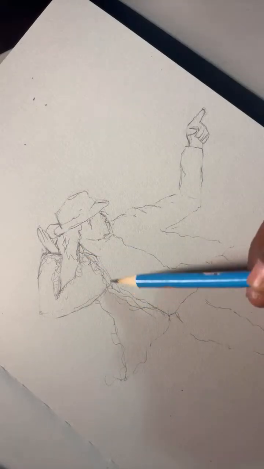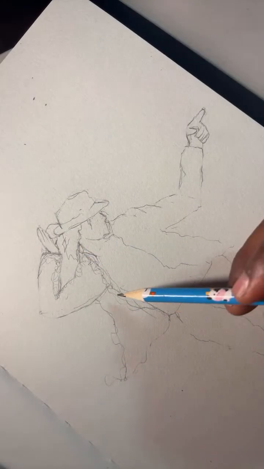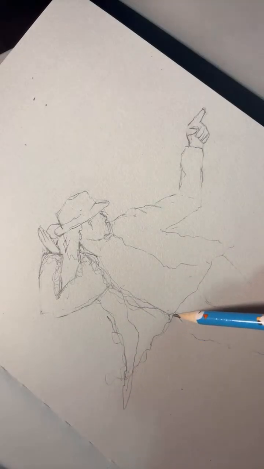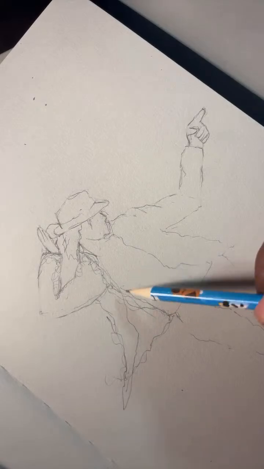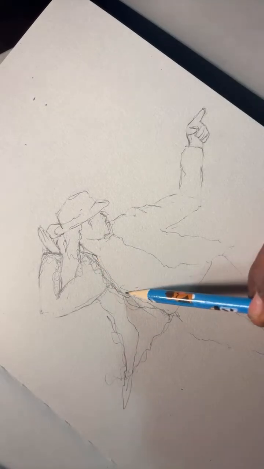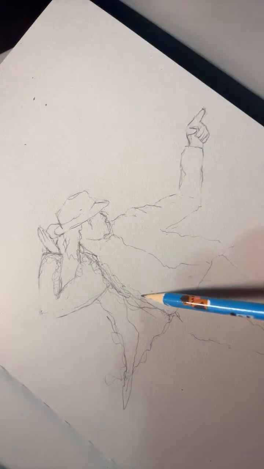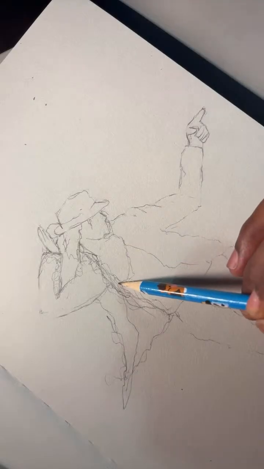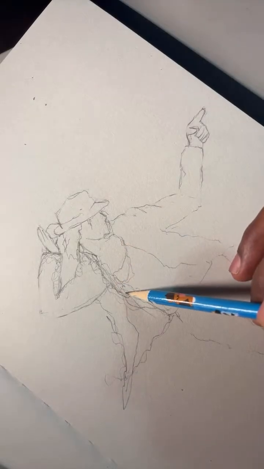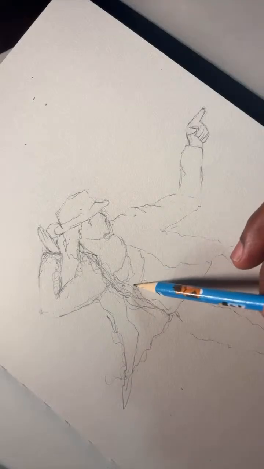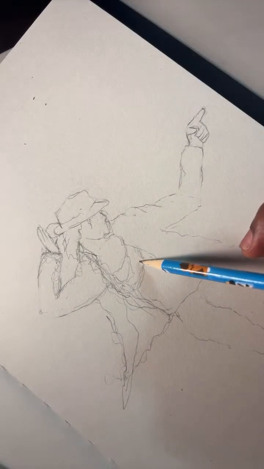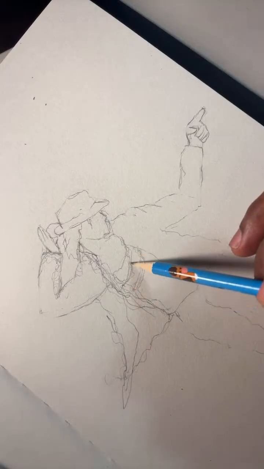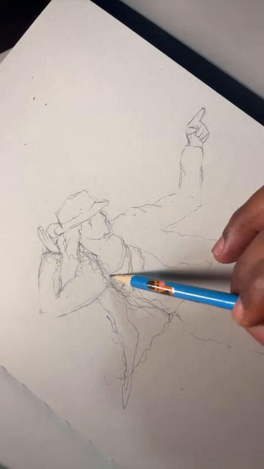All right. After you're pretty certain with your layout, you would pretty much just move your pencil lightly, but you bear in mind that wherever there are shadows, you would go over it a couple of times.